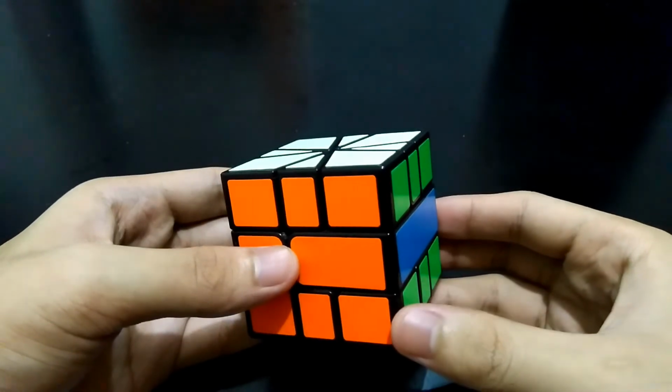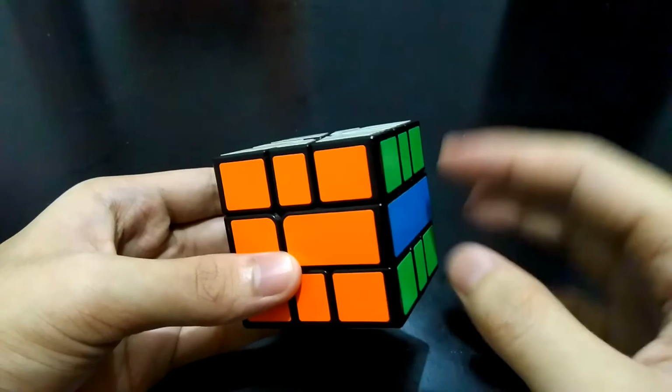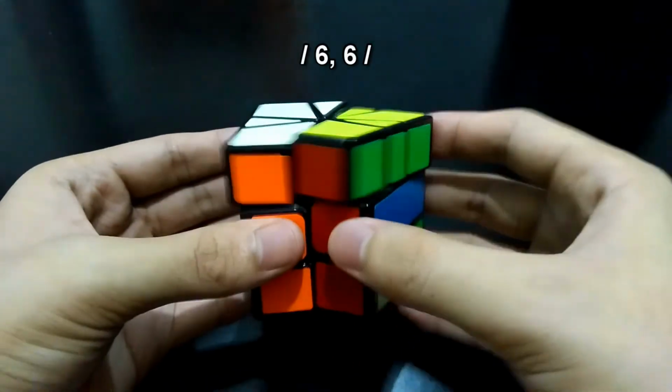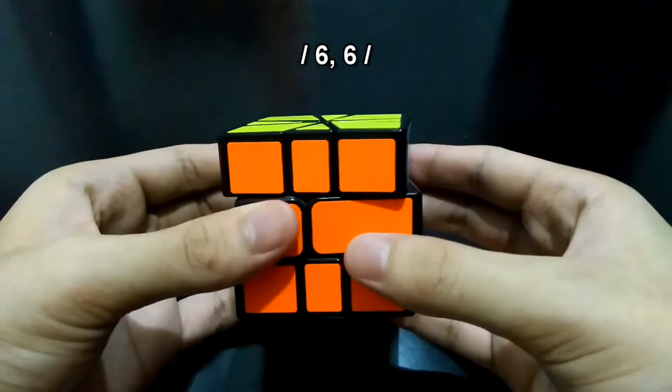If you are left with the situation wherein the color of the middle piece is not correct and all the other pieces are done, do this algorithm. Slash, +6 +6, and then slash.